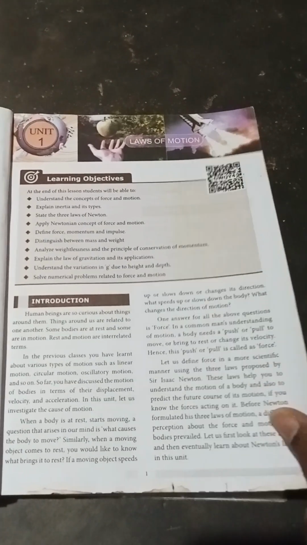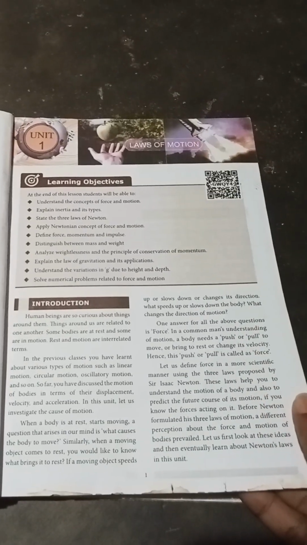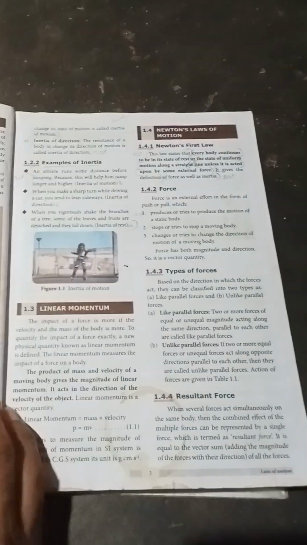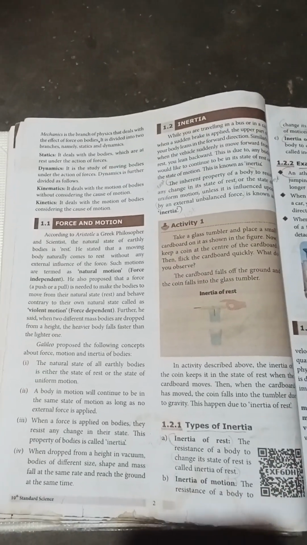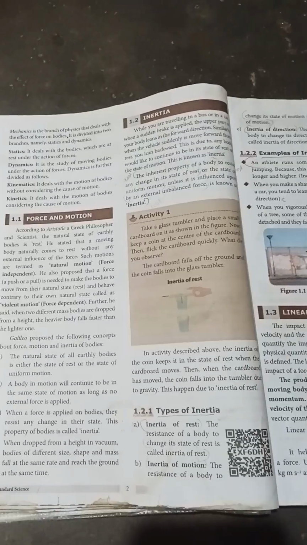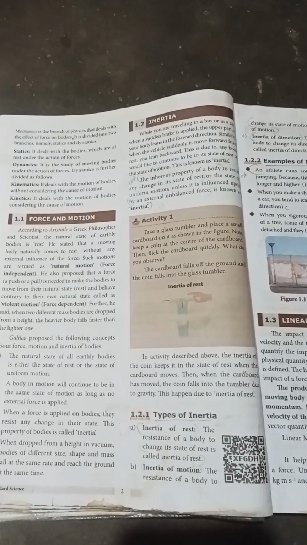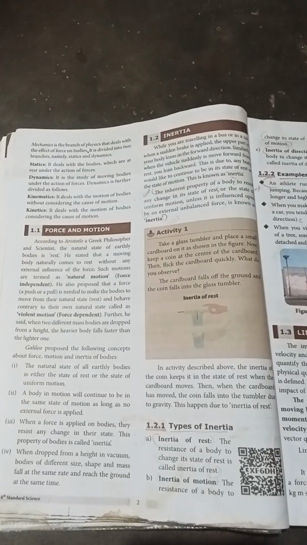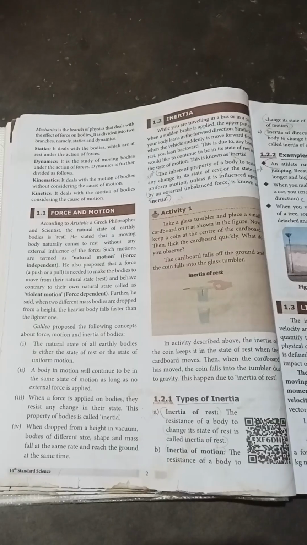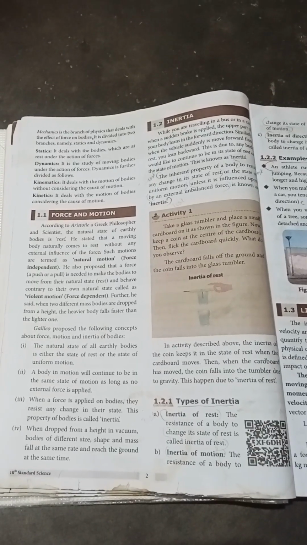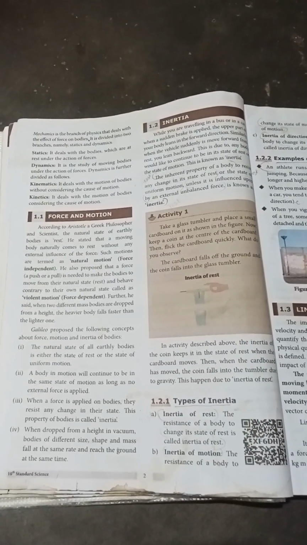Then force. Force is nothing but a push or pull of an object. That is called force. First, we know mechanics. Mechanics means the effect of force on bodies. Mechanics is classified into two types: statics and dynamics. Statics means a body at rest. Dynamics means a moving body.